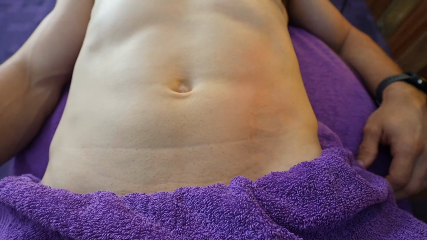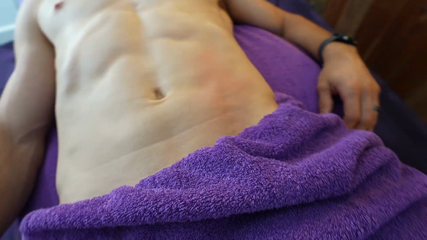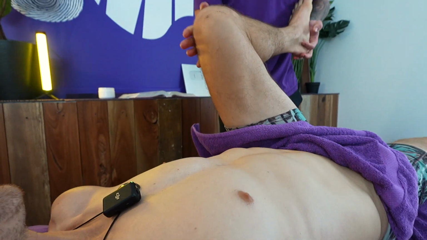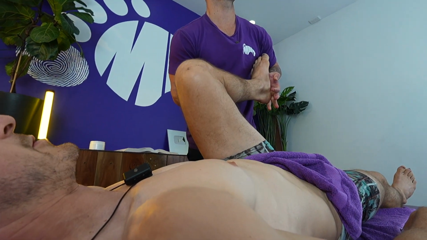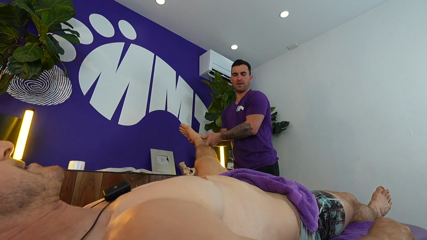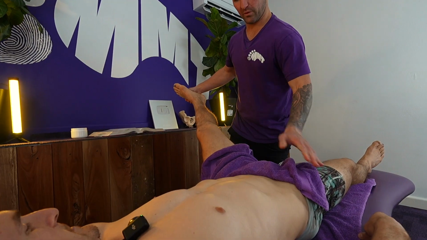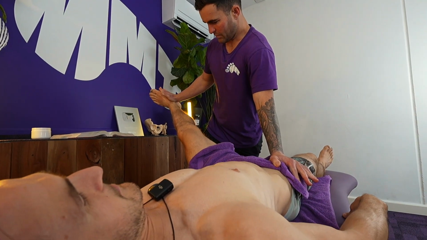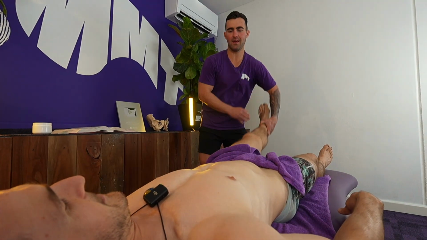Okay, so there's some redness there. We can see some blood flow. Let's have a really quick test. Oh yeah, that feels a little bit nicer, a bit smoother. You still got some kinks in your hamstrings there, I can feel. See if that made it feel any stronger. Yep, getting there. Good.